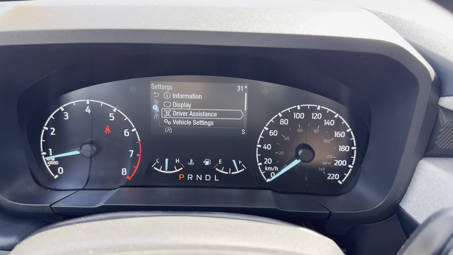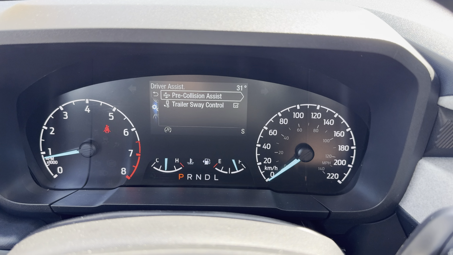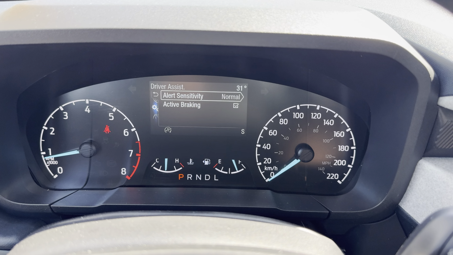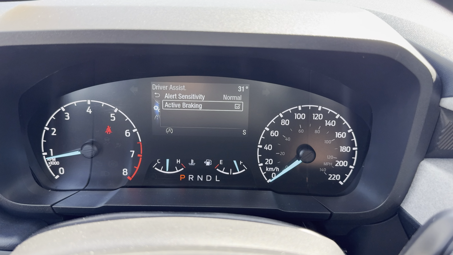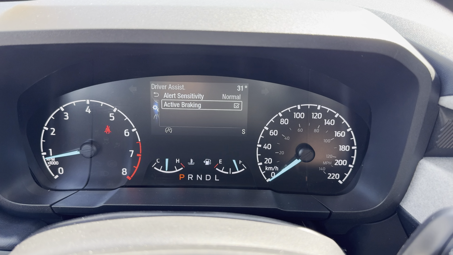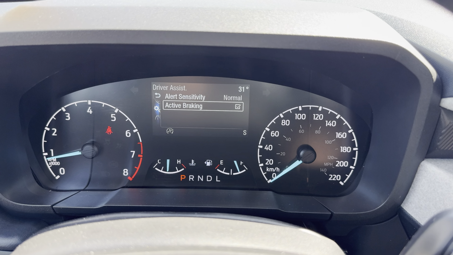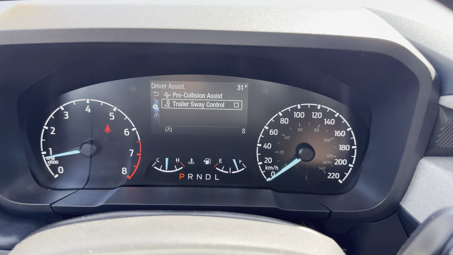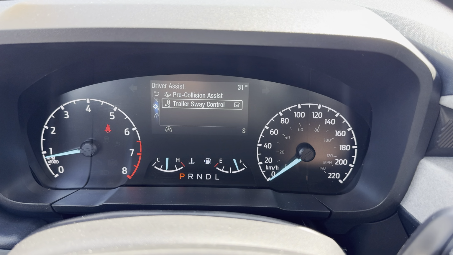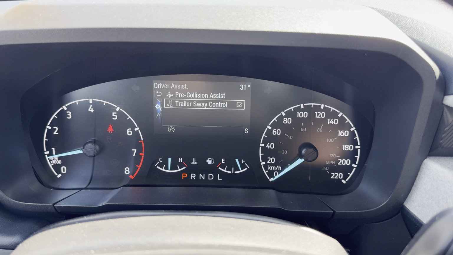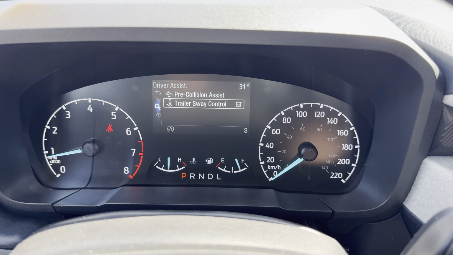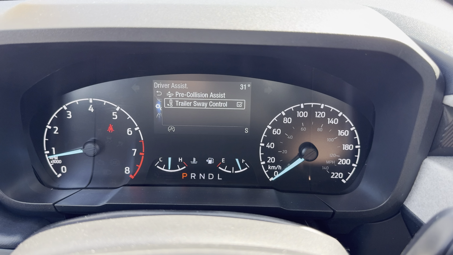Back out of there, in the driver assistance, this is some of our safety features. So this is pre-collision assistance. We go into here, we can set the sensitivity for normal, and we can set active braking. So if somebody pulls out in front of us, we don't have time to stop, it puts the brakes on. Trailer sway control, if we turn that on or off, that's going to basically, if it feels like a trailer's starting to get loose on you, mitigate that using the braking system and the vehicle's traction control.